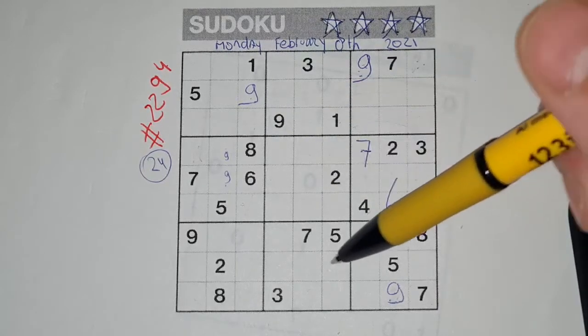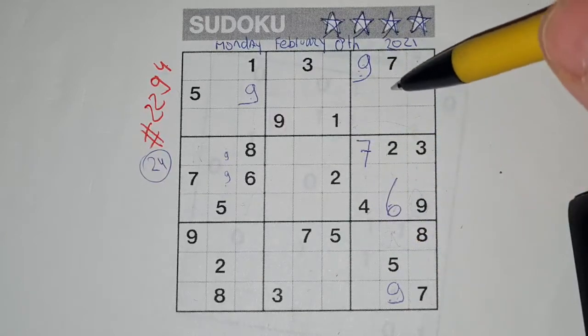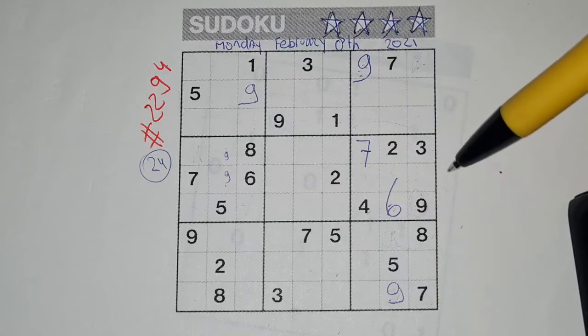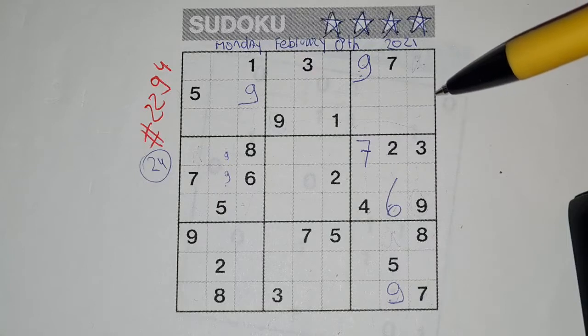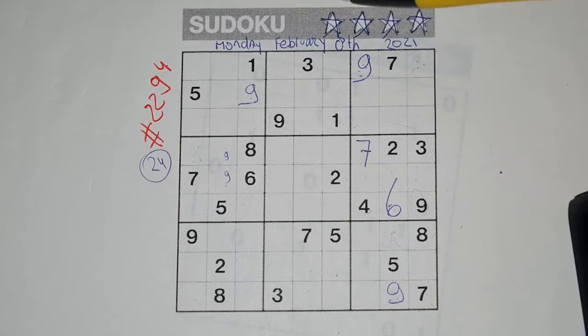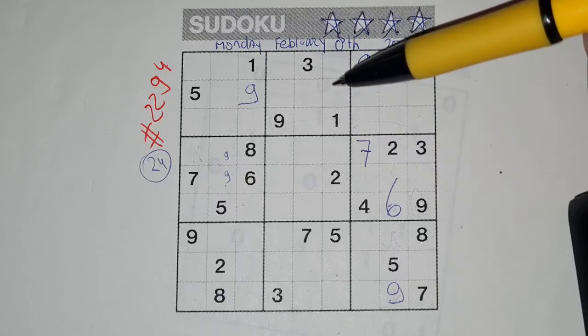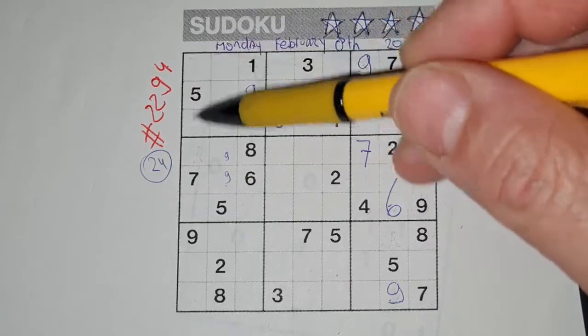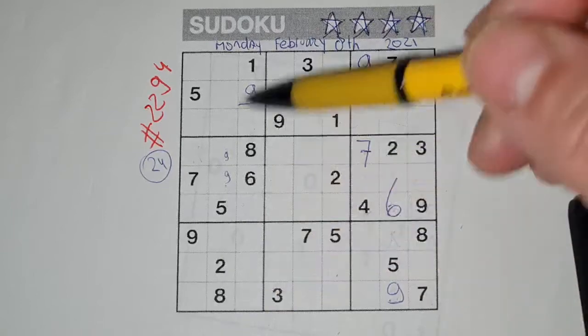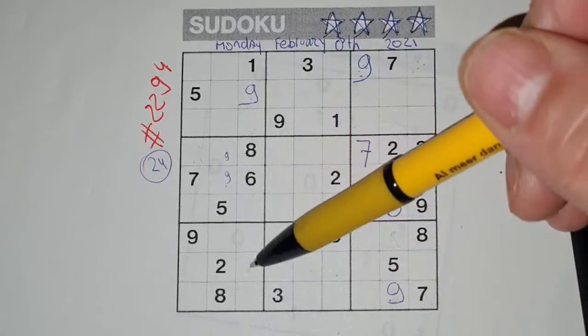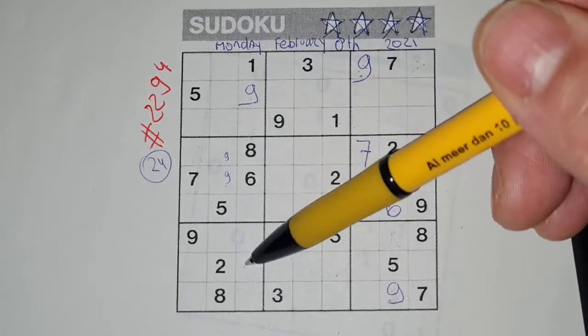And then I cannot continue with the 9. How about the number 5 in the first column, 5 in the second column. So in the third column, the only 3 places for the 5 should be here or there.